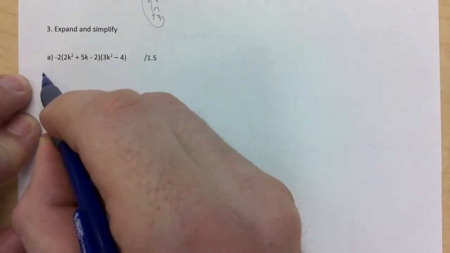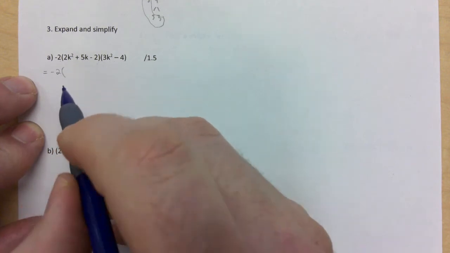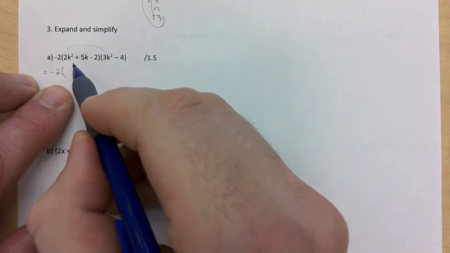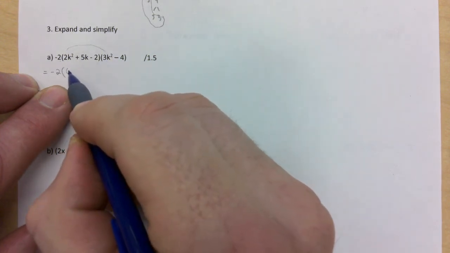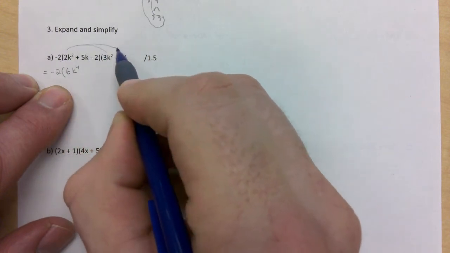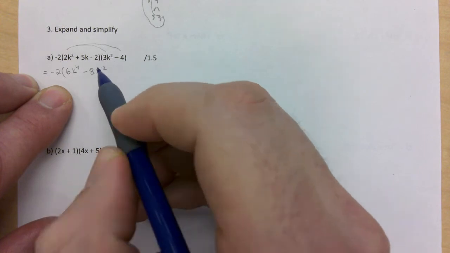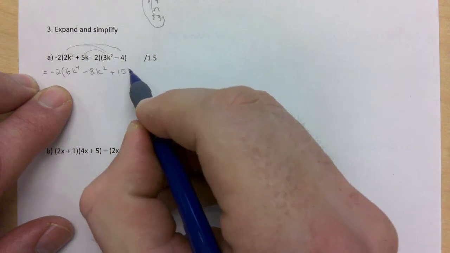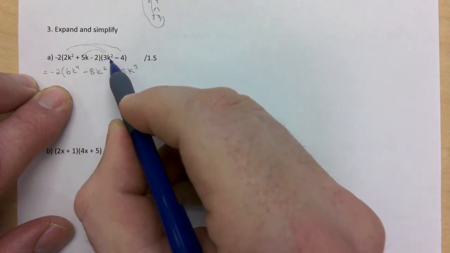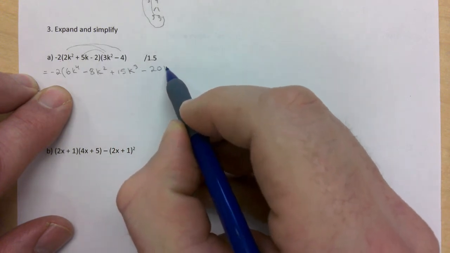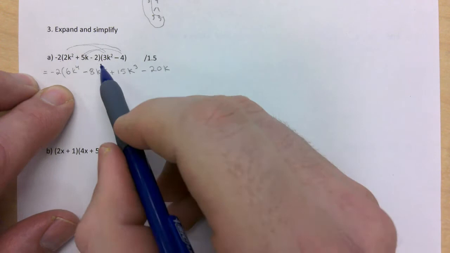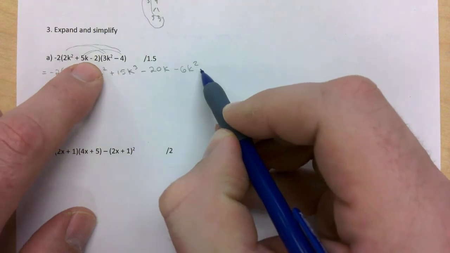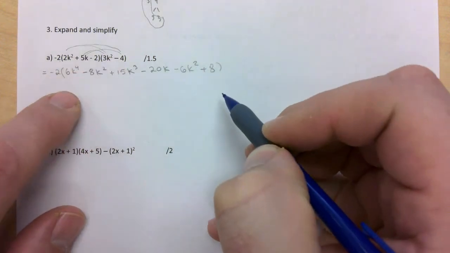So what I would actually suggest here is I would take the -2 and leave that out and FOIL or distribute this first. So 2k times 3, so 2k squared and 3k squared would be 6k to the 4, and then here you get -8k squared, and then you move over to the 5. 5 times 3 is 15 positive, and that's k to the power of 3 because it's k times k squared. And then it's -20k if you go 5k times -4. And then the last one, -2 times 3 is -6k squared. -2 times -4 is +8. So this is one way of doing it.